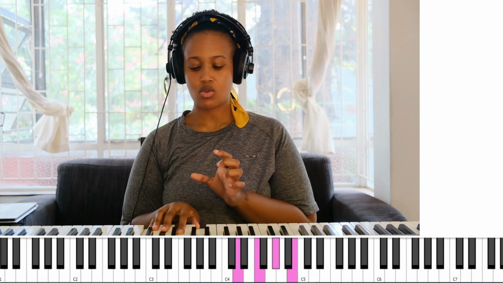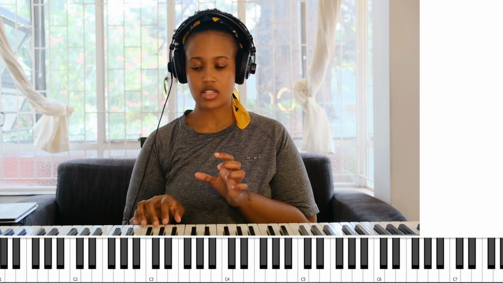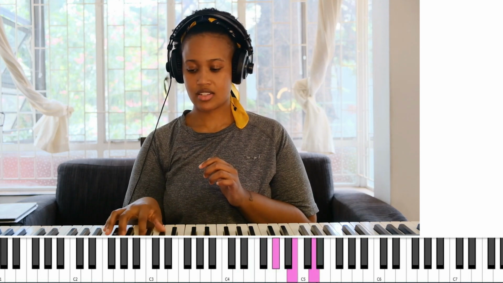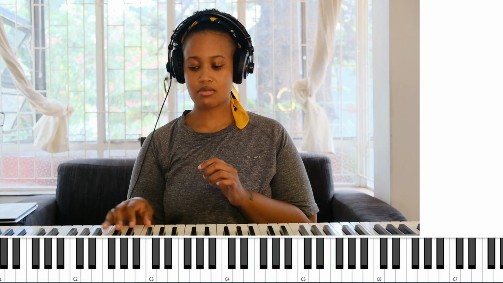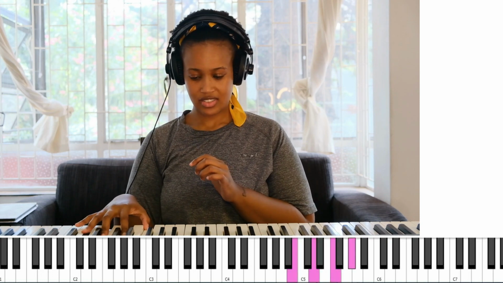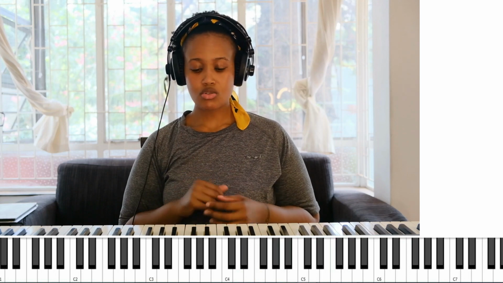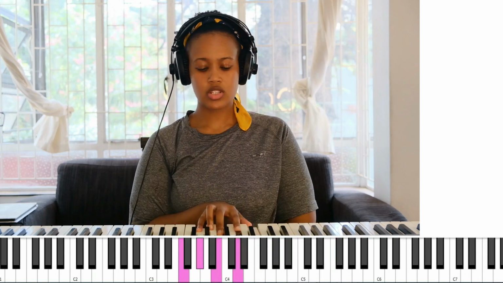Now the thing about diminished chords is that because it's divided into equal parts, D diminished will be the same as F diminished will be the same as A flat diminished will be the same as B diminished. And because of that, it also means that diminished can feed more than one chord at a time. But a diminished chord has a really, really strong pull. It wants to lead somewhere.